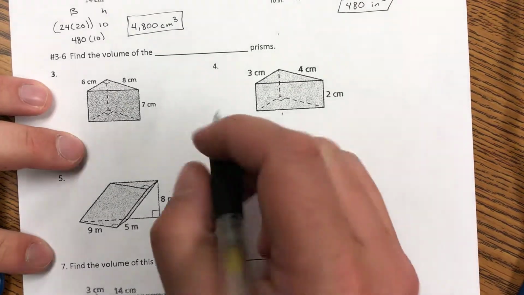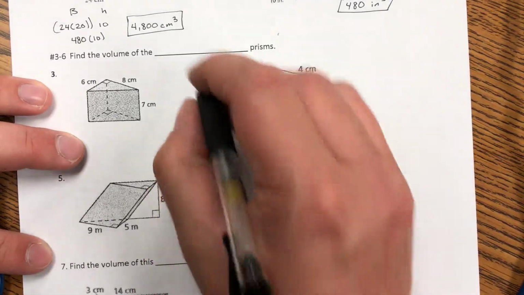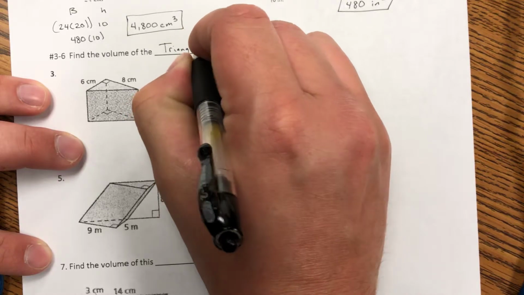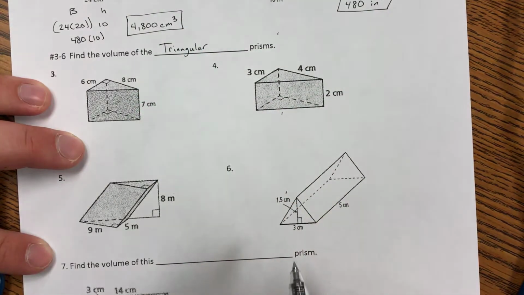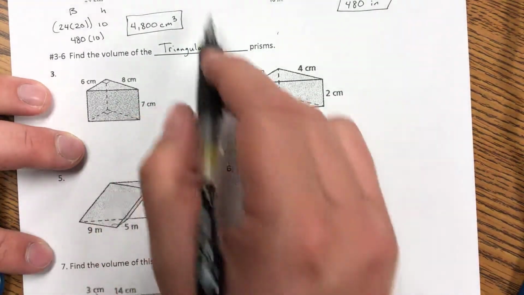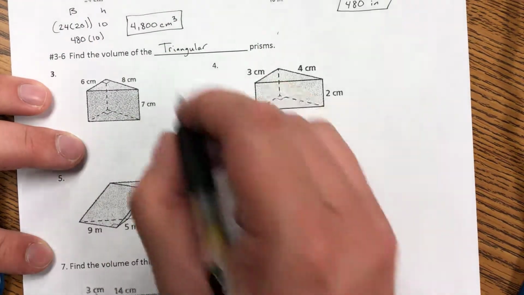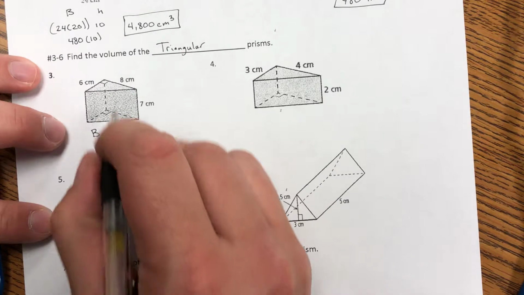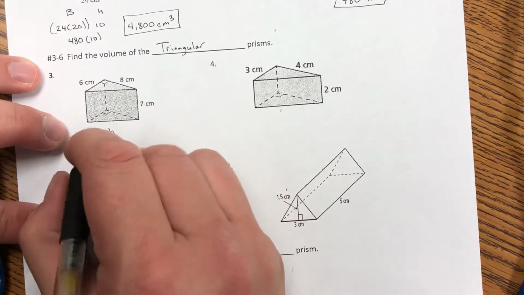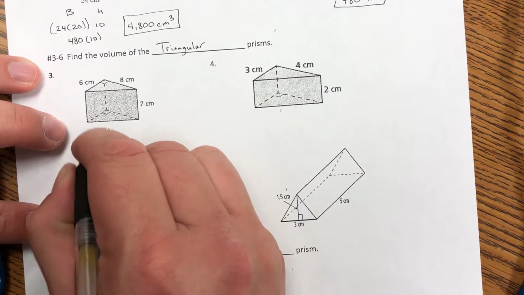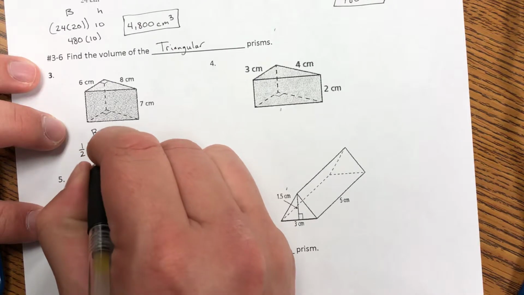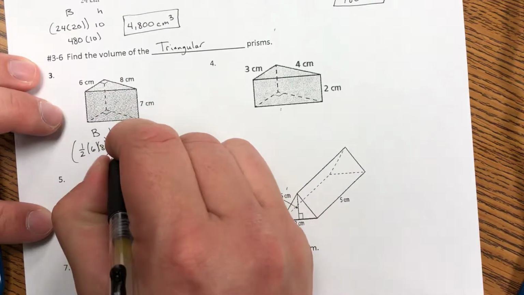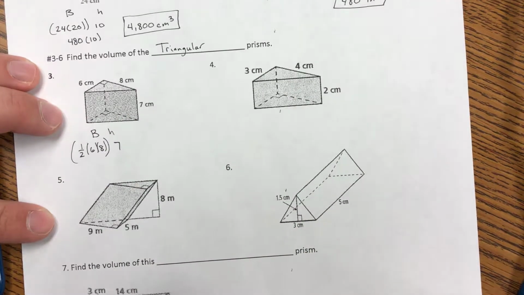3 through 6 says find the volume of the blank prism. These are all triangular prisms. Still the same formula that we had before, big B times H. Big B in this circumstance is the triangle. So the triangle's formula is 1/2 base times height. And all that refers to is the triangle. And then the physical height of the shape would be 7.